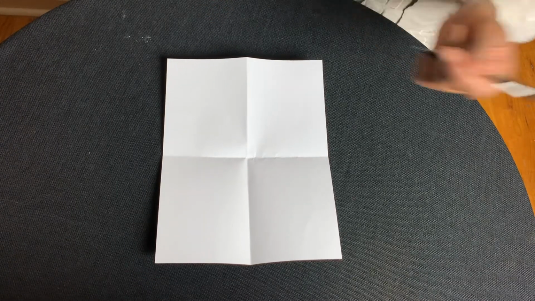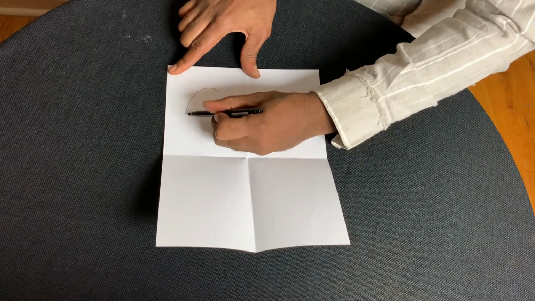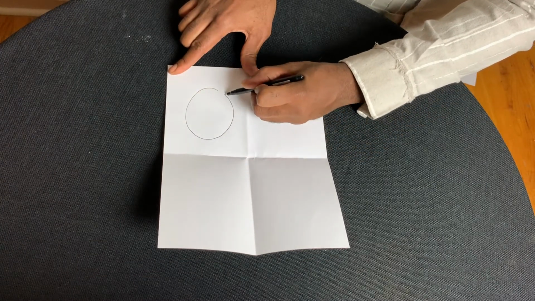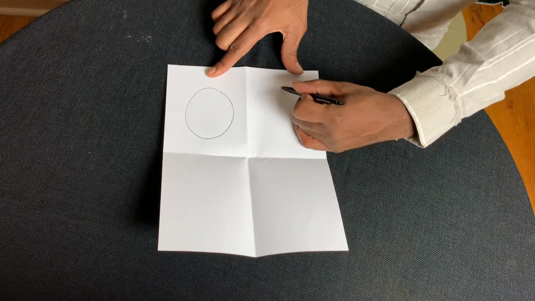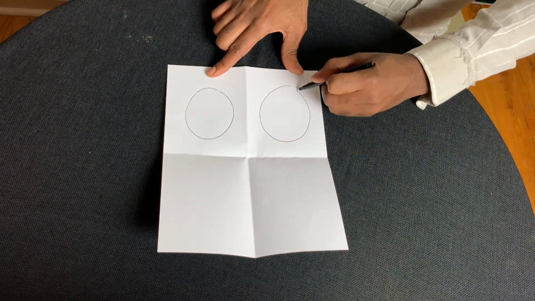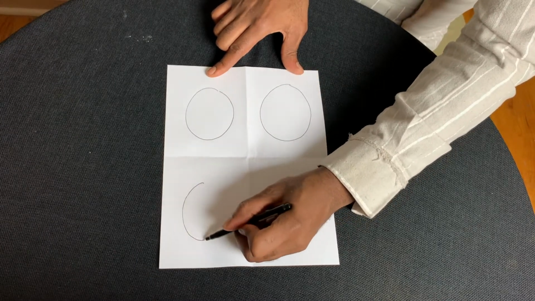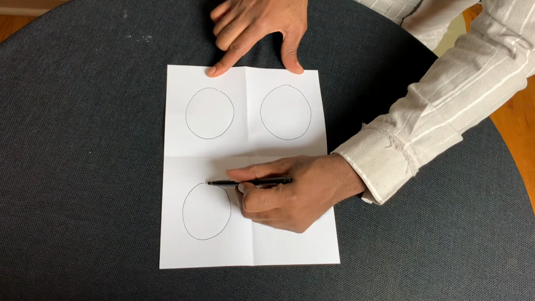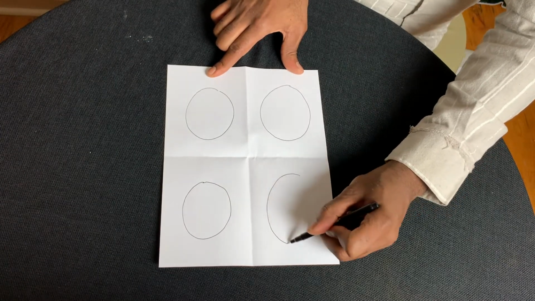Let's say, for example, I live with 3 people, like my mommy, my cousin, and my uncle. So I would draw first an oval for myself, another oval for my mummy, another oval for my cousin, and another oval for my uncle.